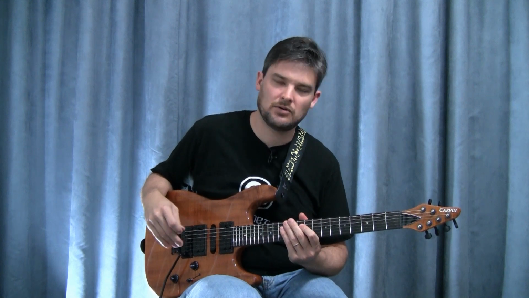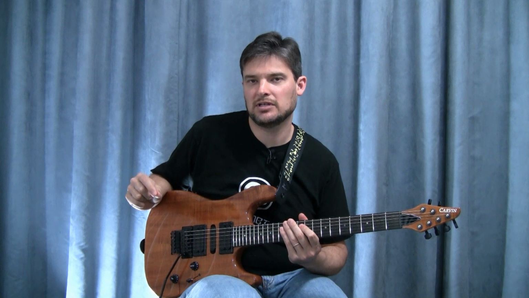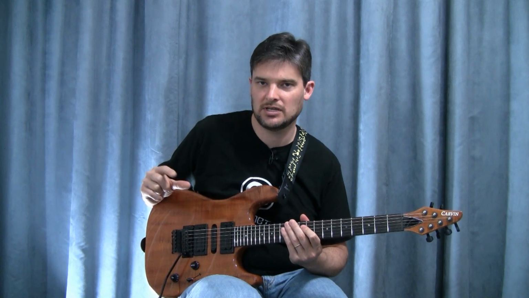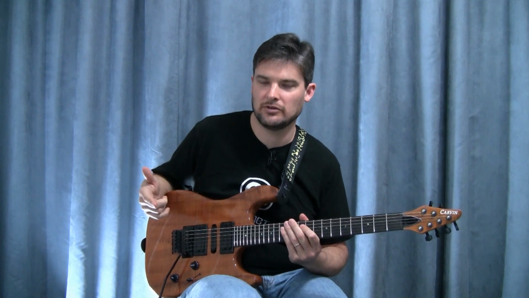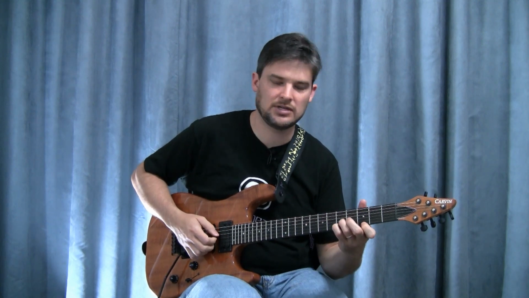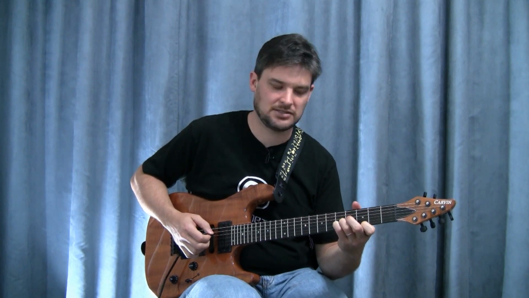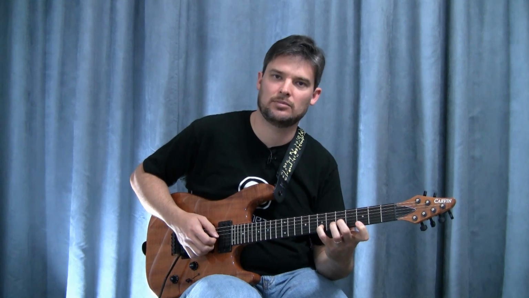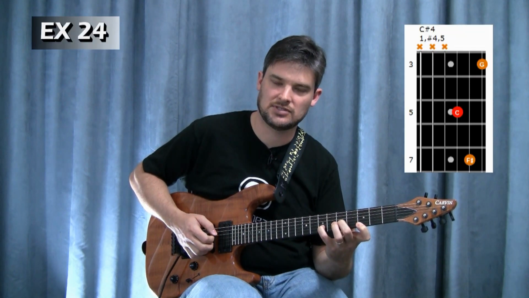Okay. So you know how earlier we took the major triad and we converted it into sus2 and sus4 by replacing the E with either the second or the fourth? Well, we're going to do the same thing this time. So let's take this C major triad, okay, and instead of playing the E this time, we're going to play the F sharp. Okay, that has an interesting sound to it.